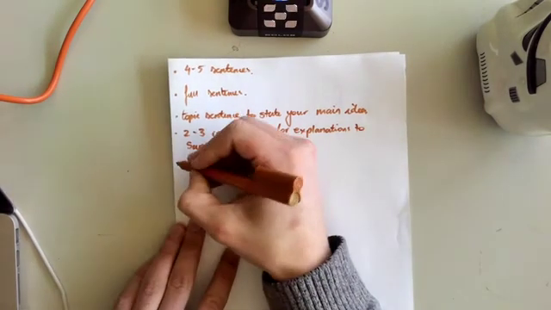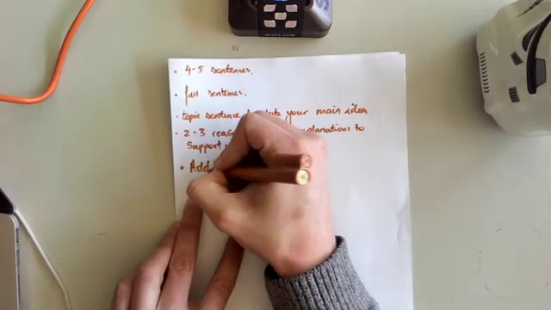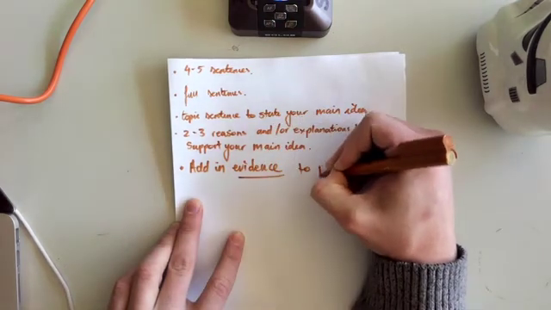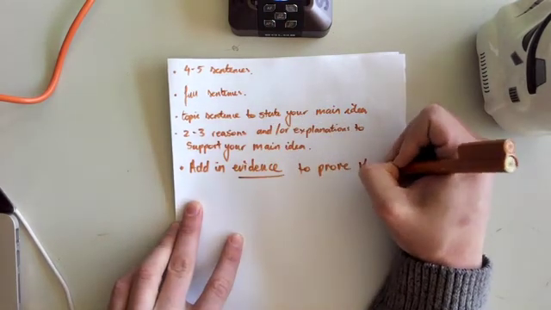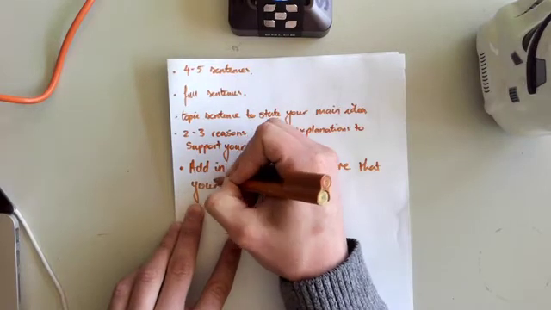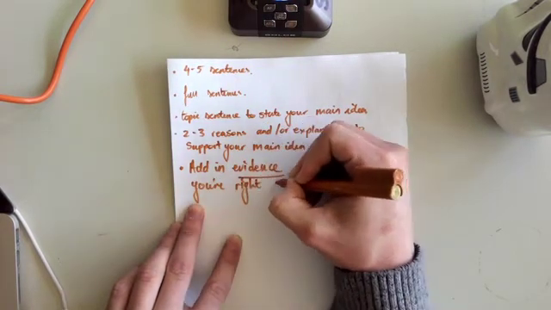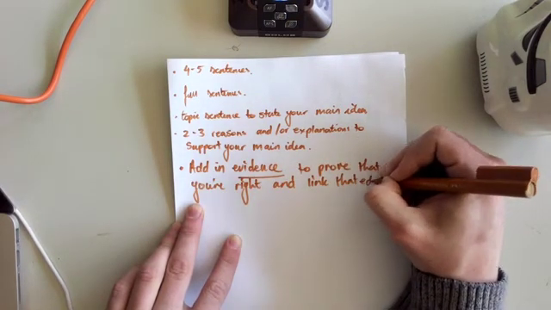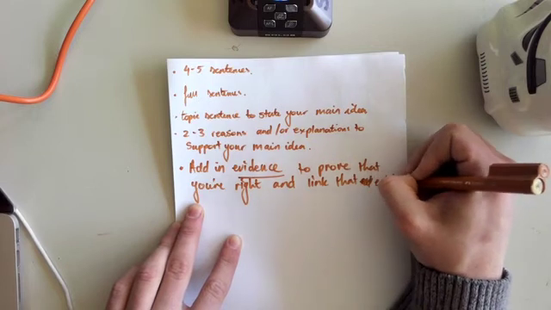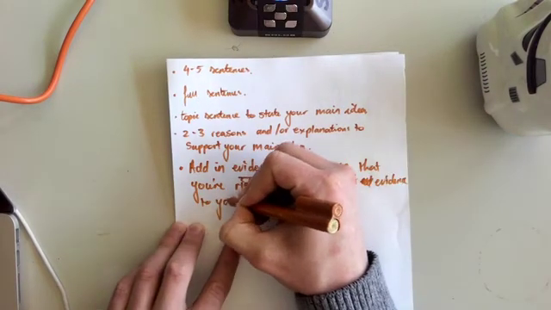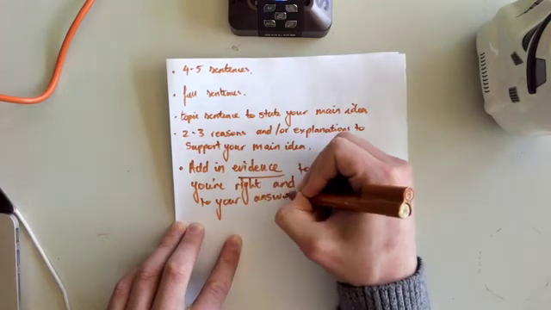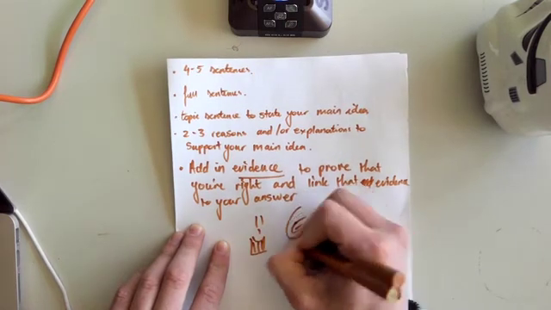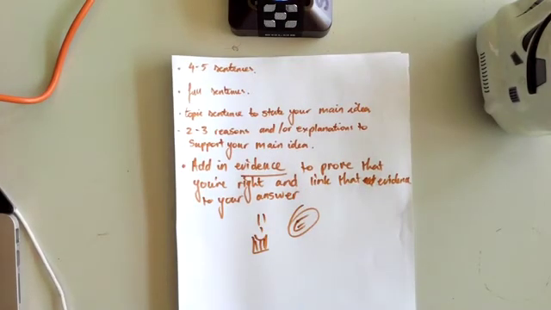If you can then add in evidence to prove that you're right, and link that evidence to your answer, that's when you start getting really good marks and you start answering the question perfectly. That's how you get your excellence for your short answer questions.